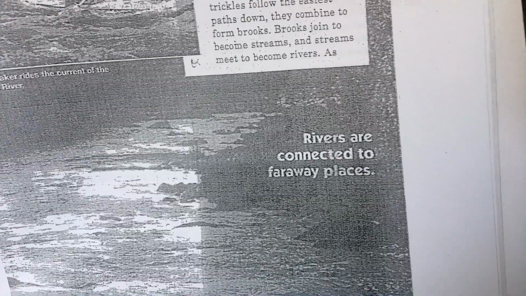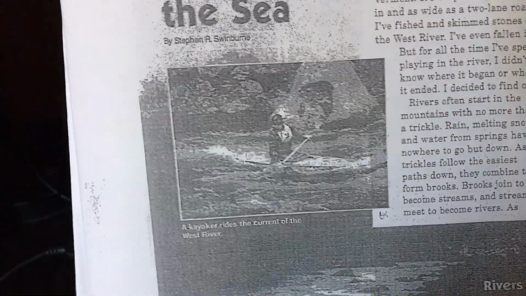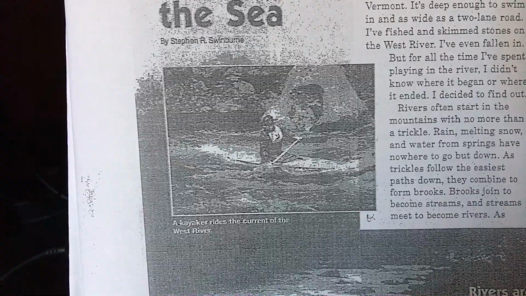Rivers are connected to faraway places. That might help us find the main idea. Here's a picture: a kayaker rides the current of the West River. Of course, there's this big picture here of the river.